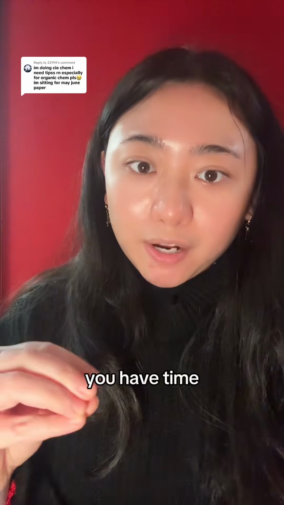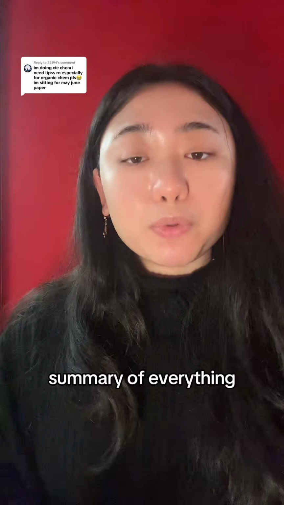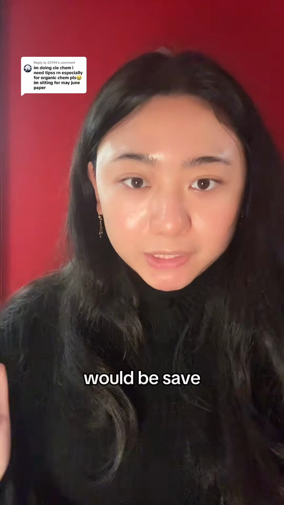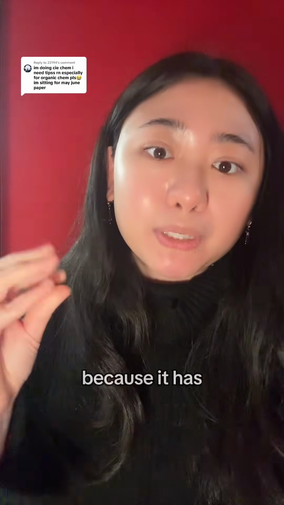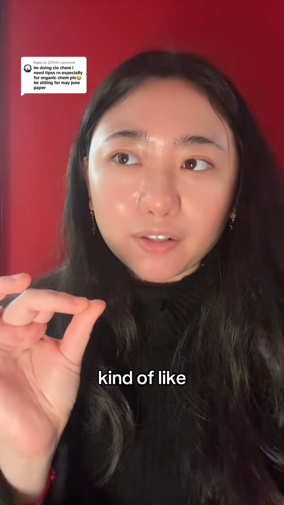ChemGuide is good, but it's way too detailed, so only use it if you have time, because otherwise you're going to get confused. Zenotes has a summary of everything, but there are a lot of things missing, so the middle ground would be Save My Exams. Papa Cambridge is good because it has a lot of resources. All of the past papers are there, and they update it almost immediately.